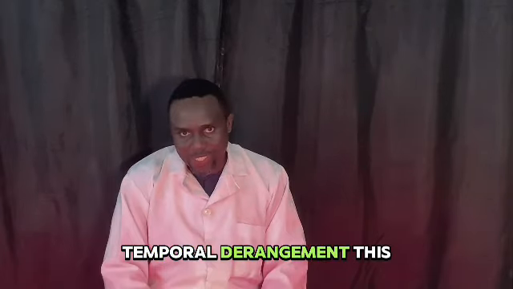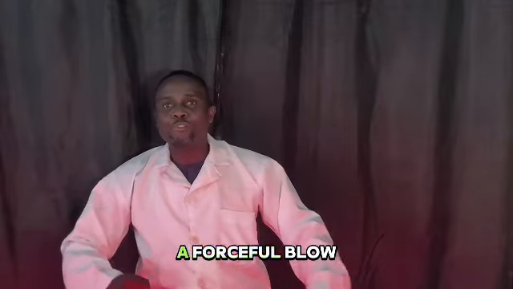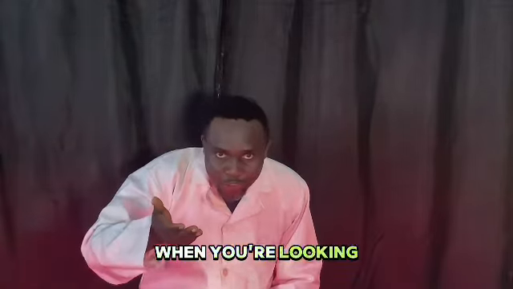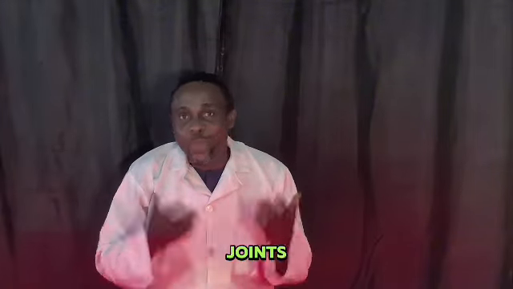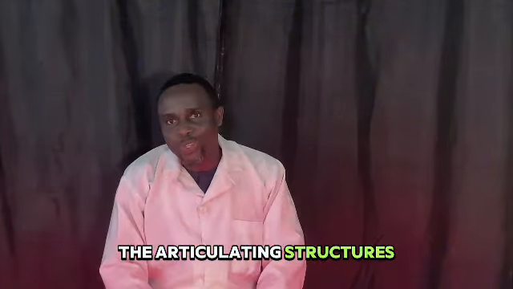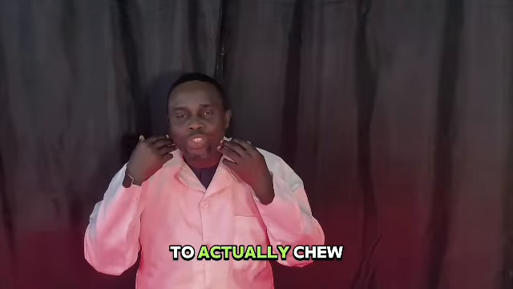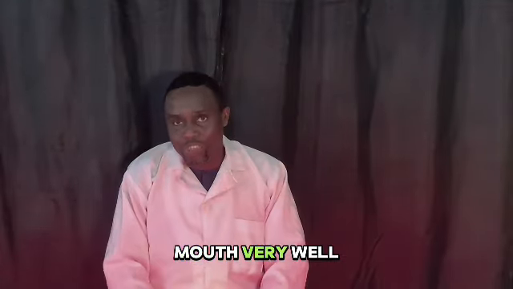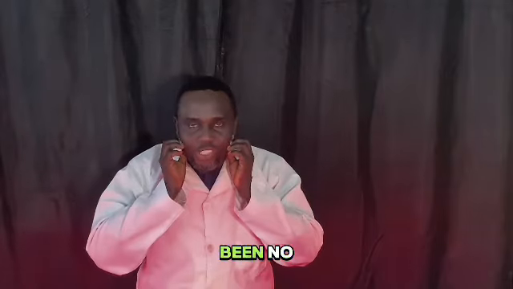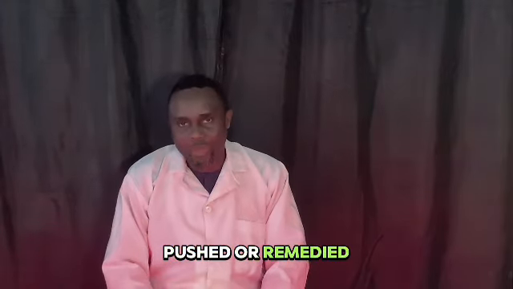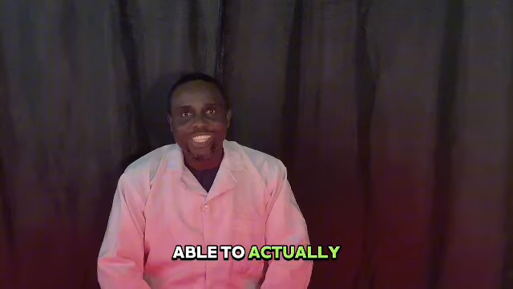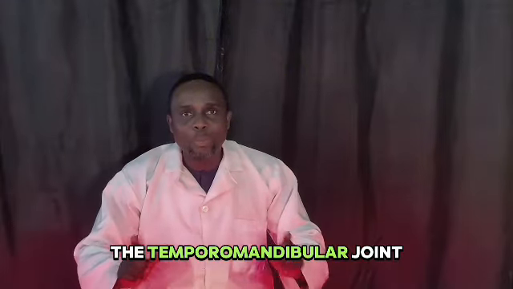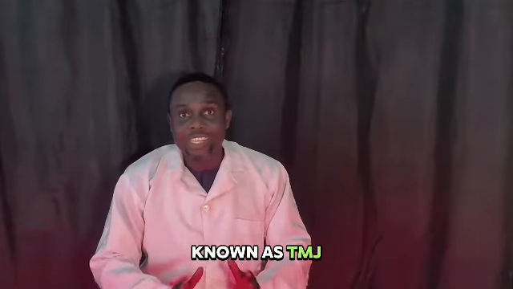temporal derangement. This could happen when probably there is a forceful blow on your joint when you are looking for trouble. That blow will actually shift the joints, the articulating structures, and then you won't be able to actually chew or close the mouth very well until it has been pushed or remedied through some form of support. I think with this, you should be able to actually describe the temporomandibular joint known as TMJ in brief.